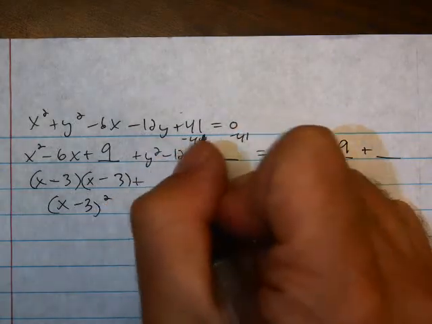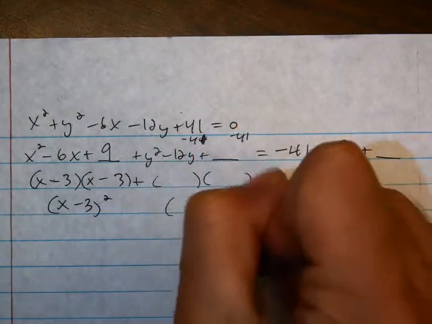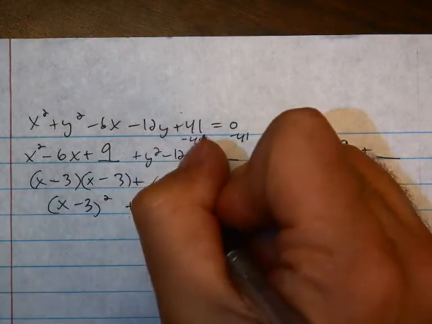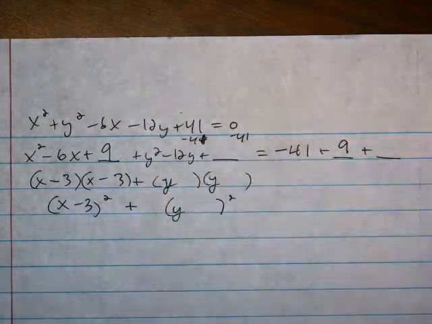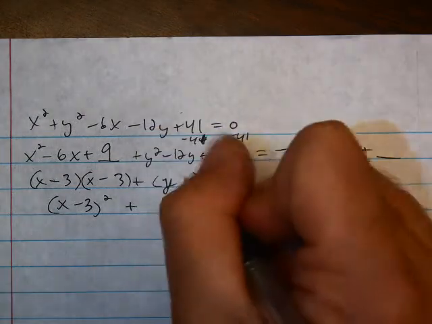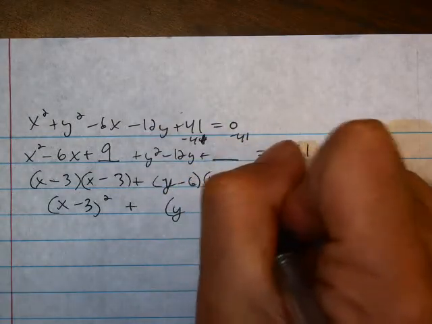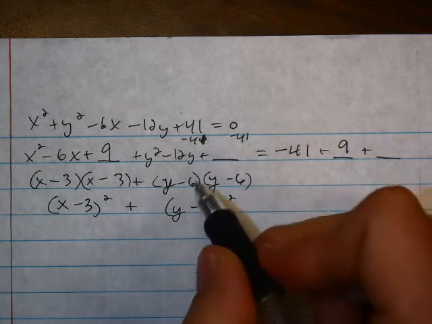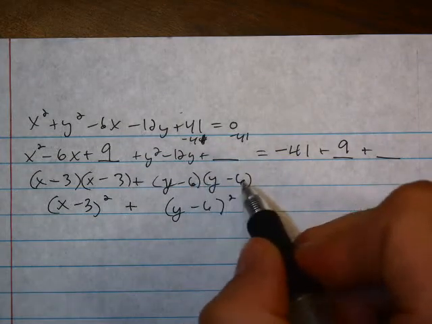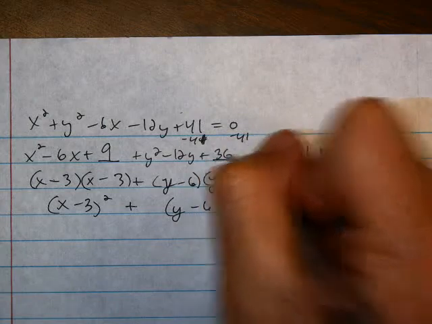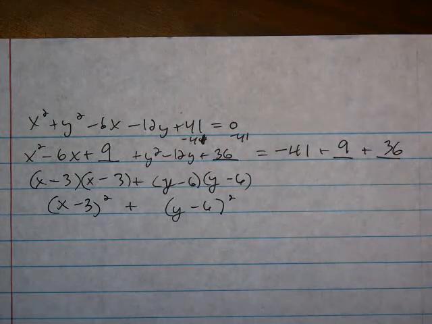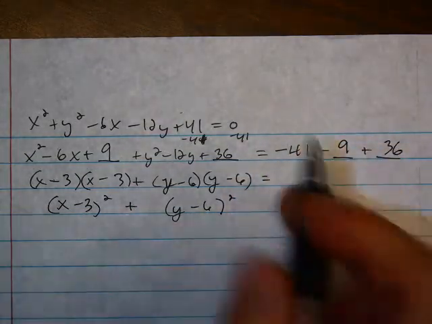We're going to do the same thing with the y's. Three sets of parentheses. I'm going to put the plus down there at the bottom. Y. Then that minus 12 gets split up, becomes minus 6. Half of the minus 12 is minus 6. And then we take the minus 6 and multiply it by itself. Positive 36. Positive 36.